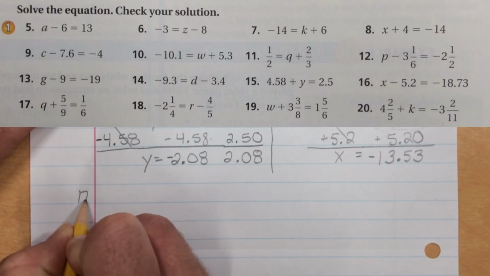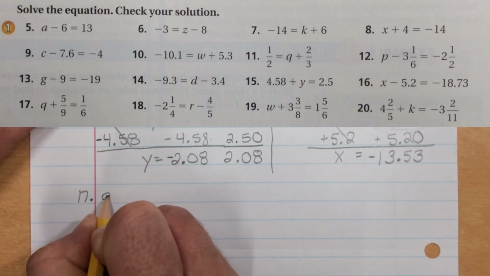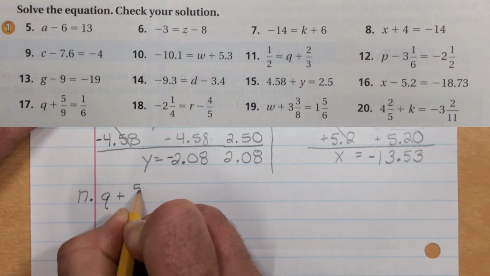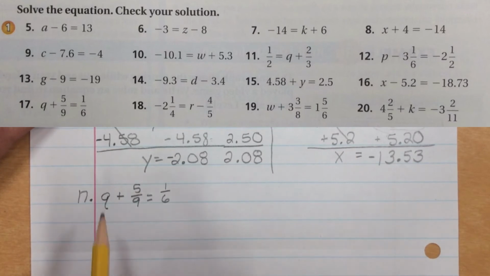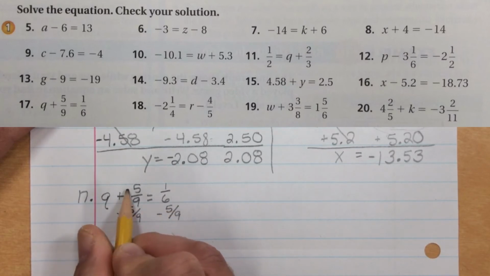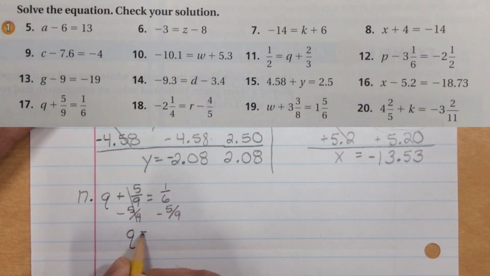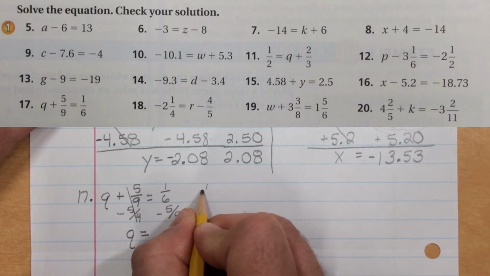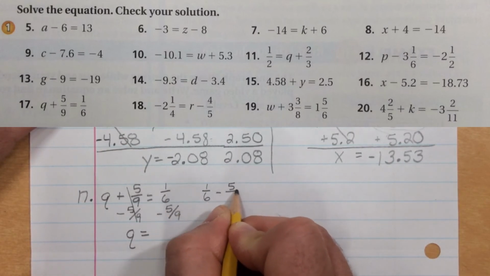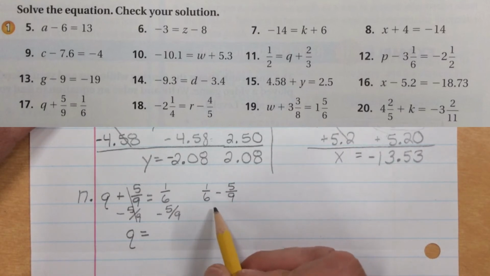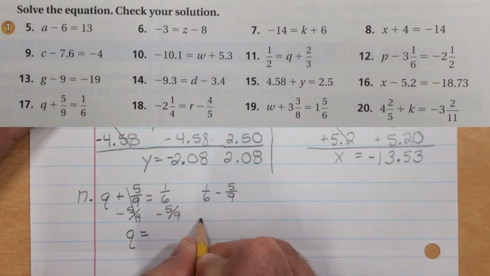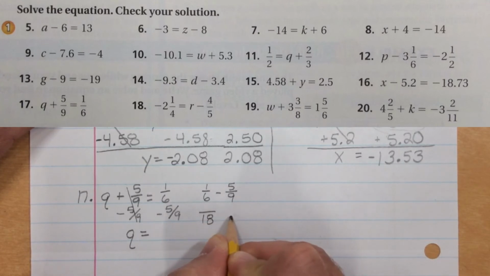Number 17. Q plus 5/9 equals 1/6. So I'm going to subtract 5/9 from both sides, leaving me with Q on the left-hand side. And now I have 1/6 minus 5/9. I need a common denominator. They actually both go into 18. So I'll make 18 our common denominator.